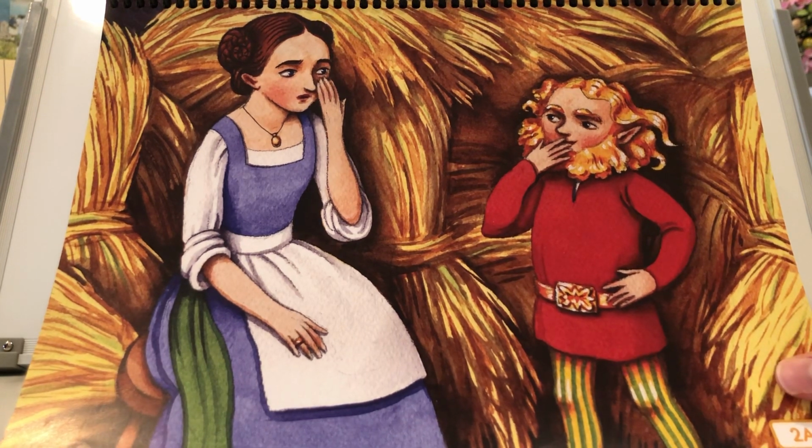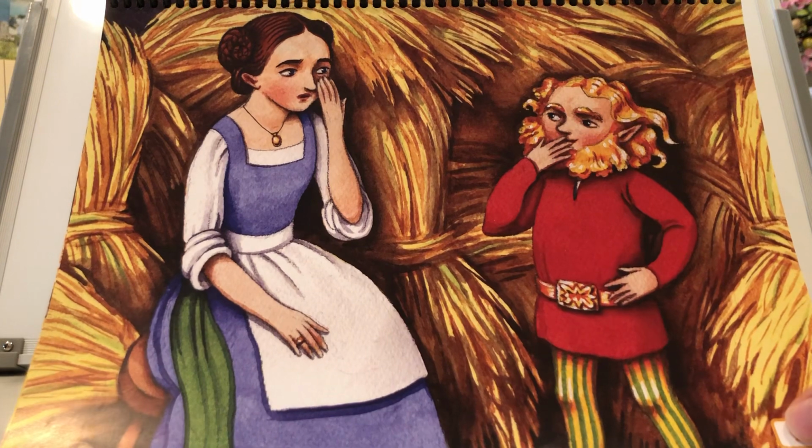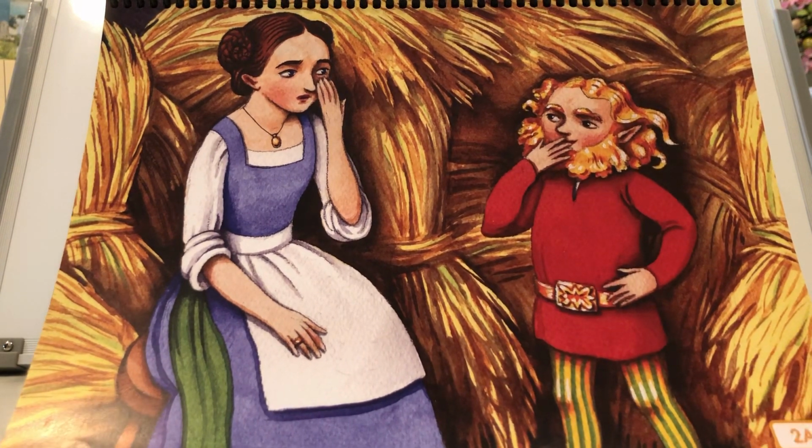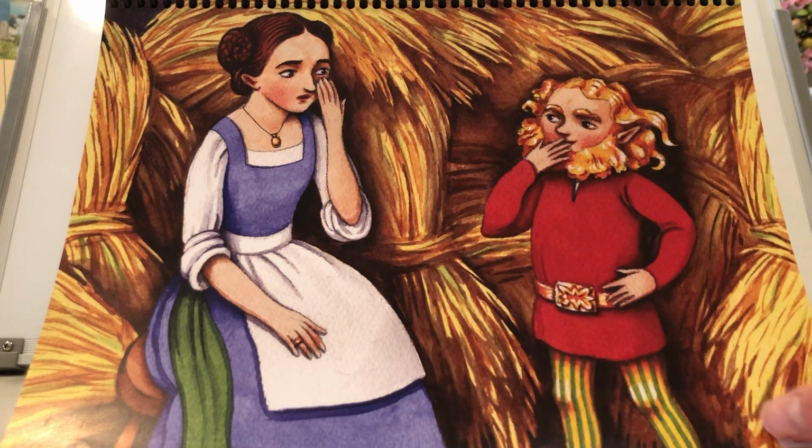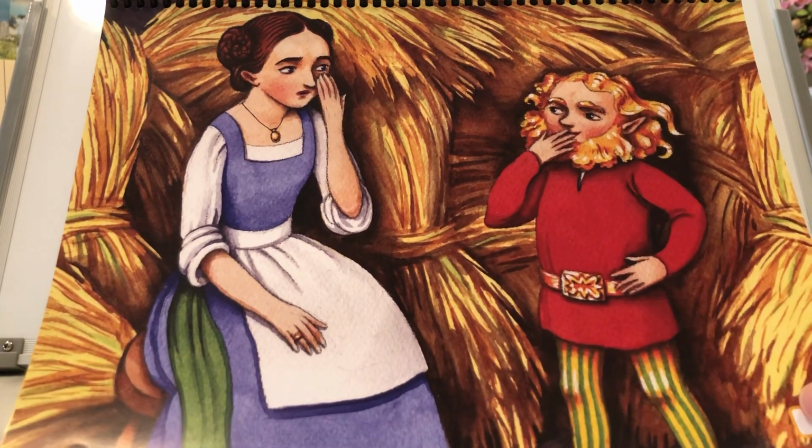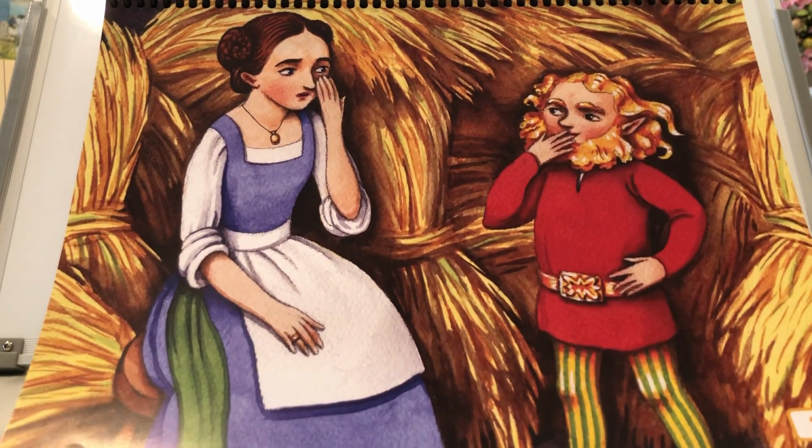So I think we have some elements of magic here. What do you think? I definitely think this right here is a magical character, and he magically appeared, right? He wasn't in there when the king put her in the room.